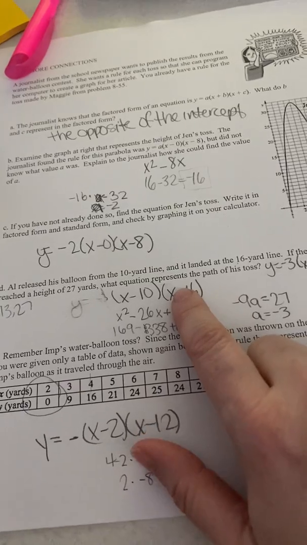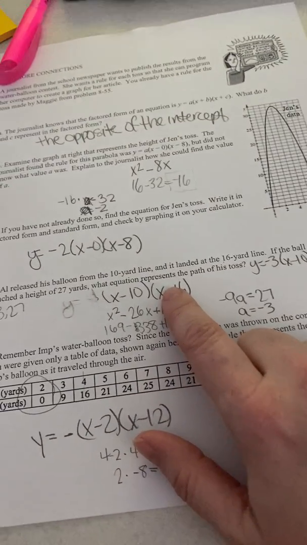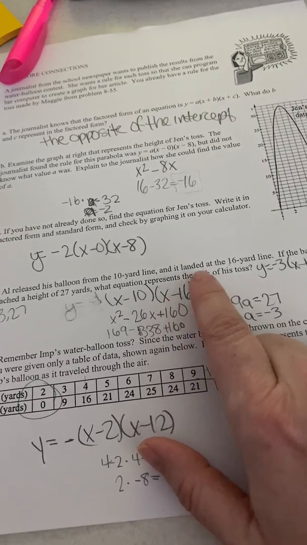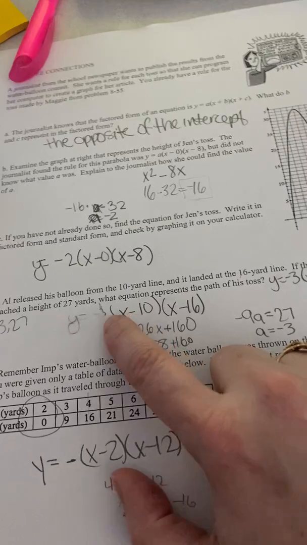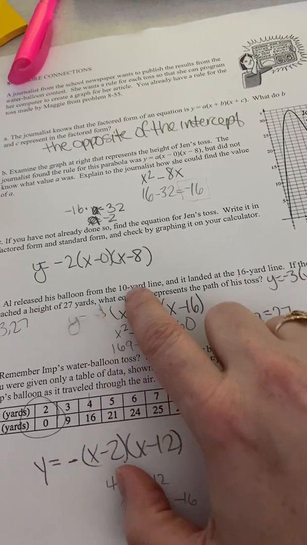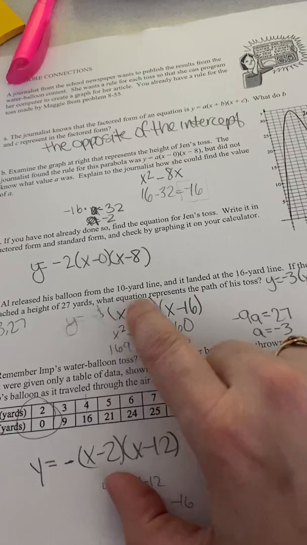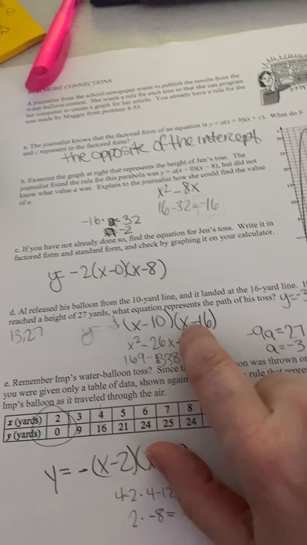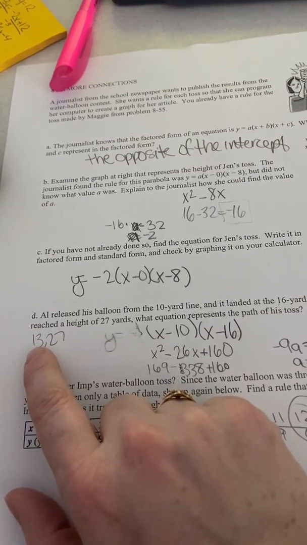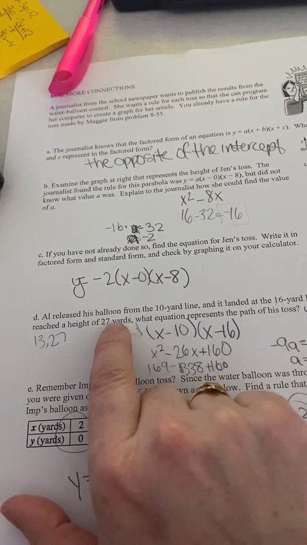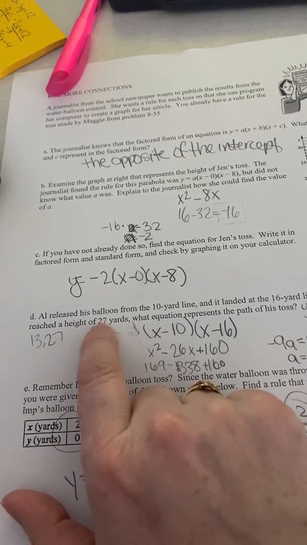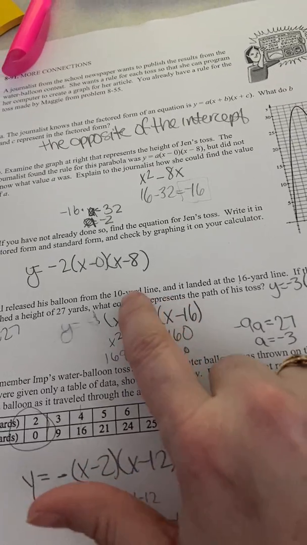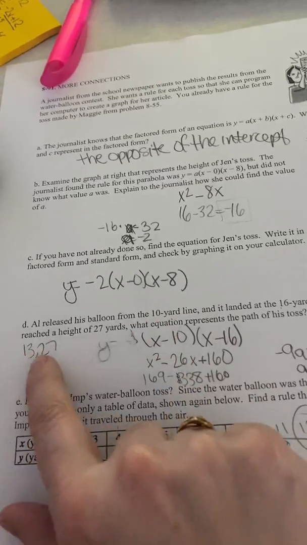Al released the balloon from the 10-yard line and it landed on the 16-yard line. If the ball reached a height of 27, what equation represents the path of his toss? Well, we don't know what the a is yet, but if he started at the 10-yard line, that'd be x minus 10. Landed at the 16-yard line, so that's x minus 16. We know the vertex height is 27, and we can find the x value because it's going to be halfway between 10 and 16, which is 13. So the vertex is (13, 27).